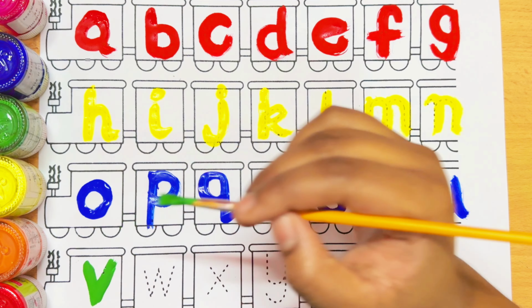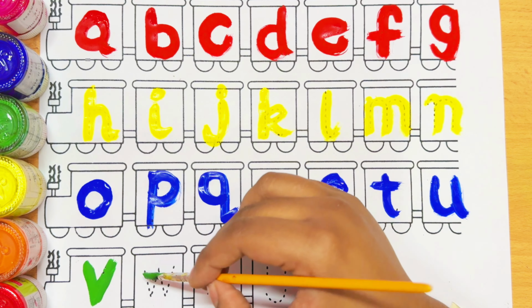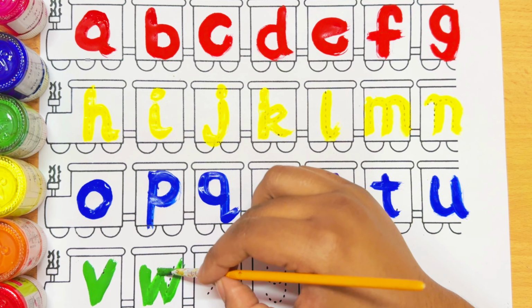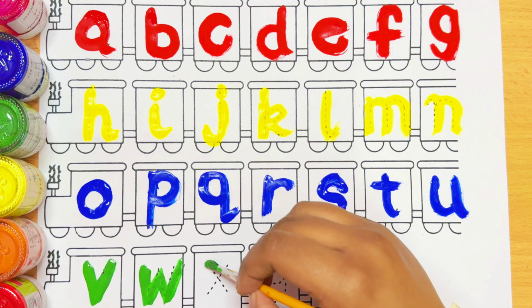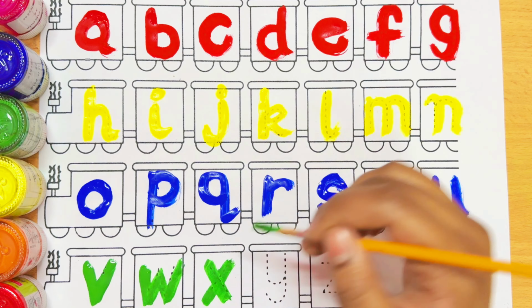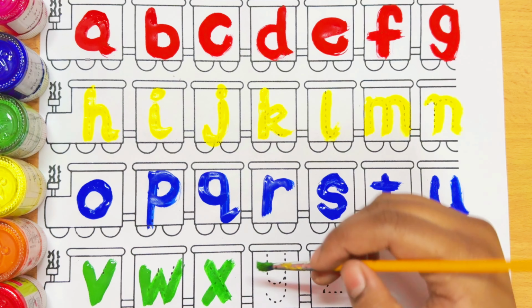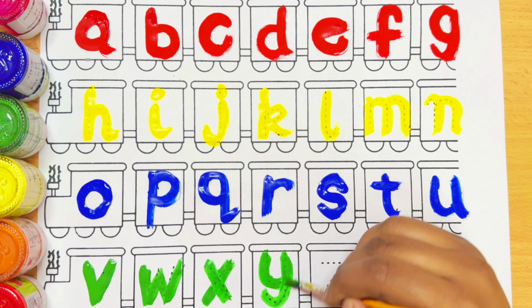V for village. V for volcano. W for wind. W for water. X for x-ray. X for Xmas. Y for yum.